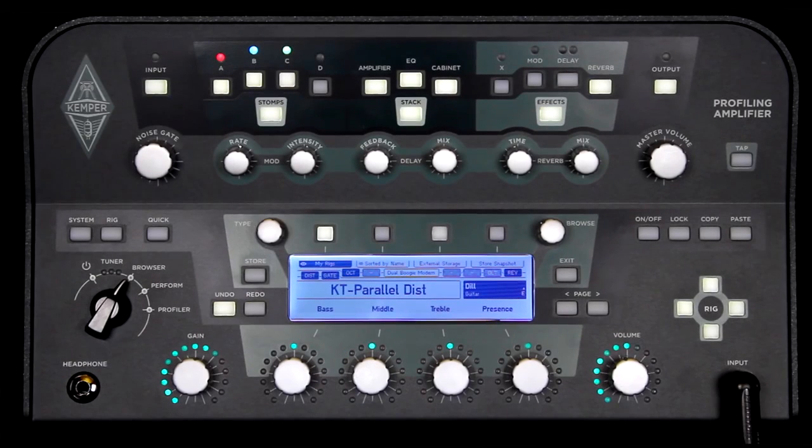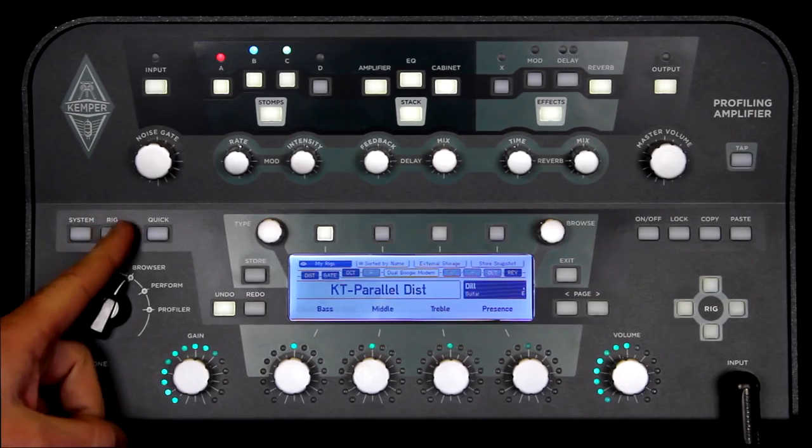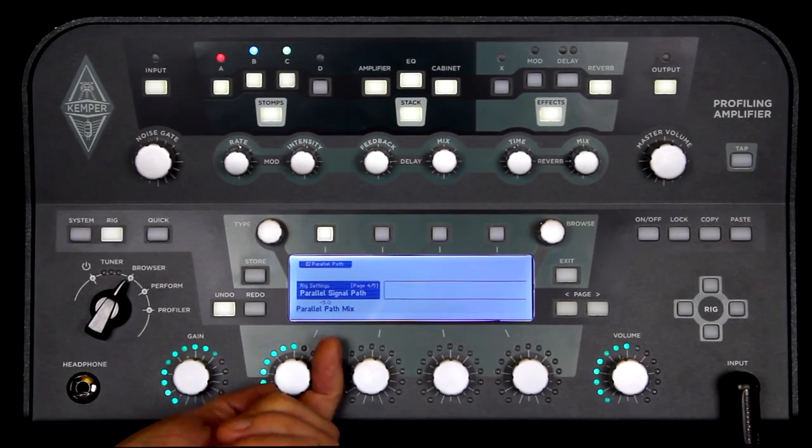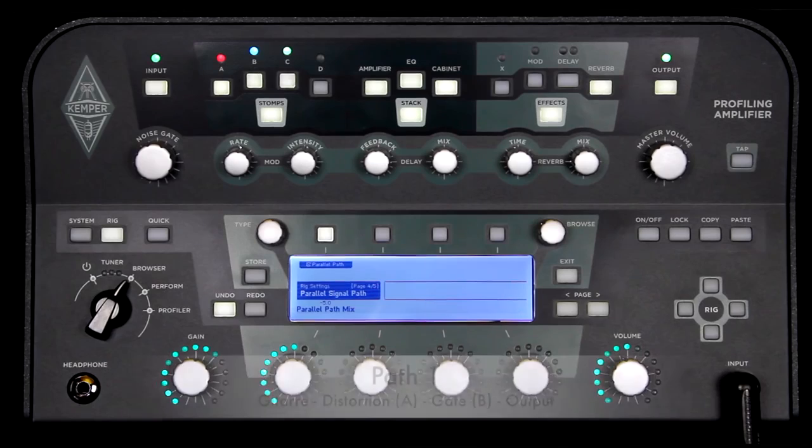If you like otherworldly distortion, the parallel path will be the perfect playground for experiments. Here we have activated stomps A and B for the first part of the signal. Stomp A uses a distortion, and stomp B a gate to suppress the noise of the distortion during silent passages. This signal is fed directly to the output and sounds rather harsh and shrill on its own.